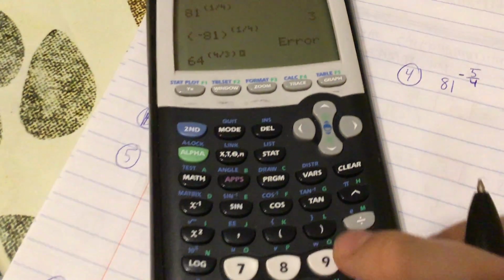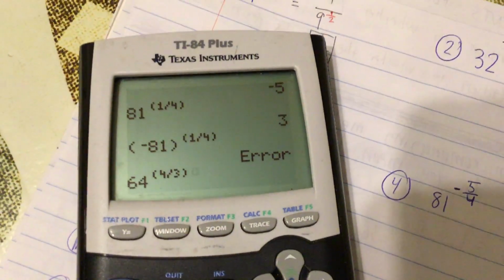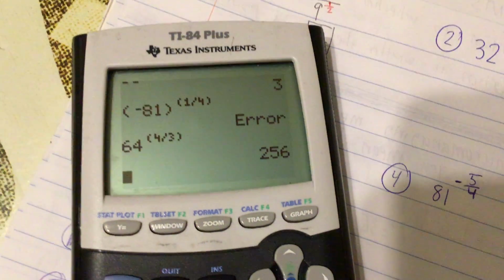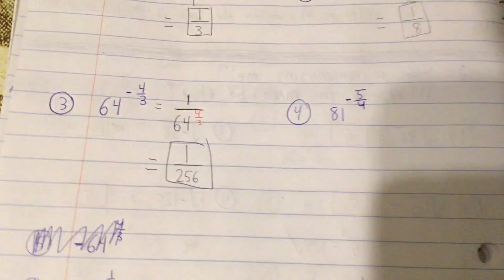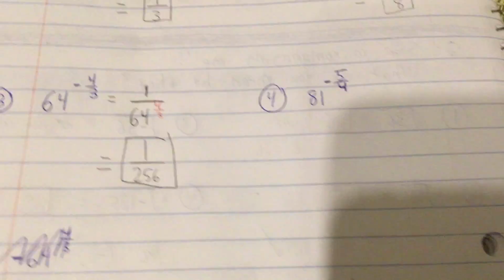I have a bachelor's degree, but that doesn't mean I don't make mistakes. I make plenty of mistakes. Yep, 64 to the 4/3 power is in fact 256. Doesn't hurt my ego to check my work.